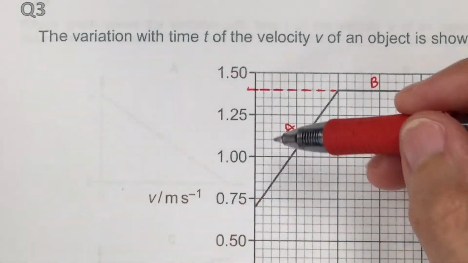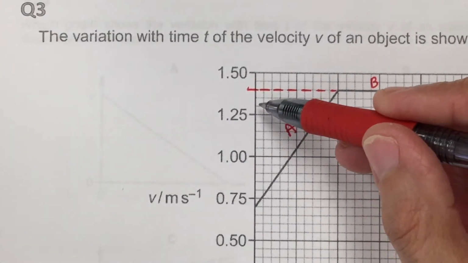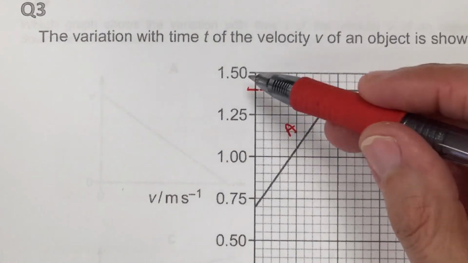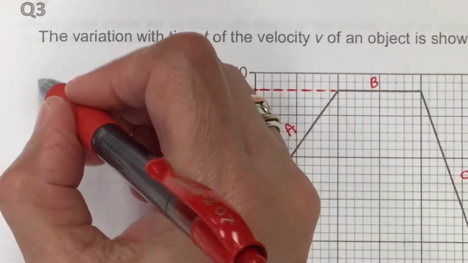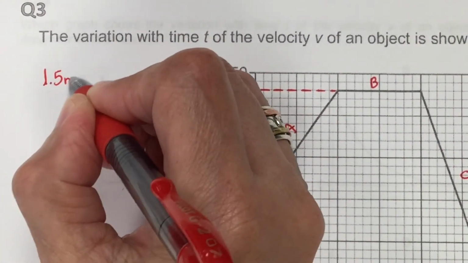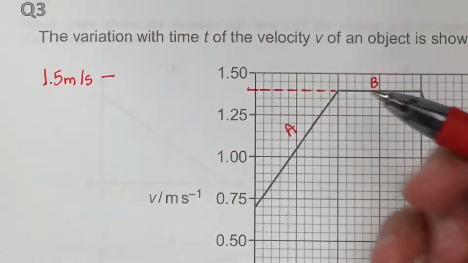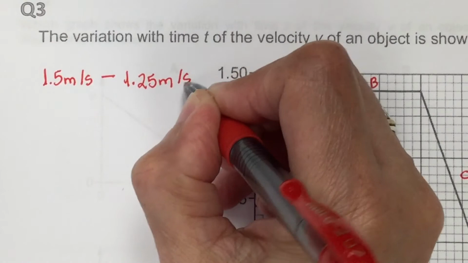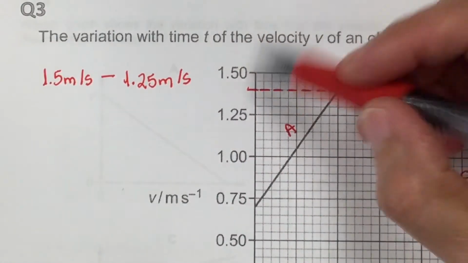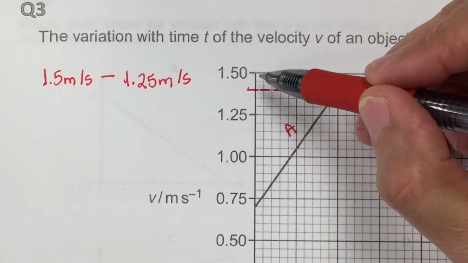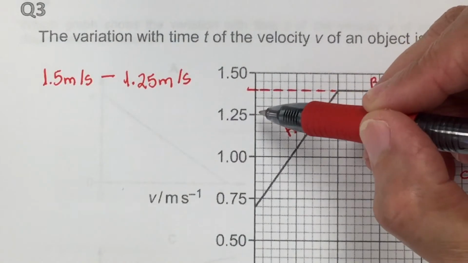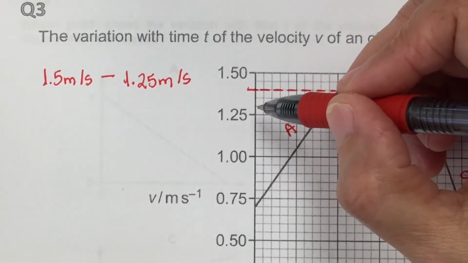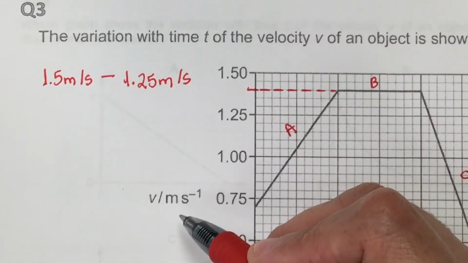To calculate the value of each square, one thing that we can do here is look at the difference between 1.5 meters per second minus 1.25 meters per second. So in this interval, I have 1, 2, 3, 4, 5 boxes. So how much is each box in meters per second?